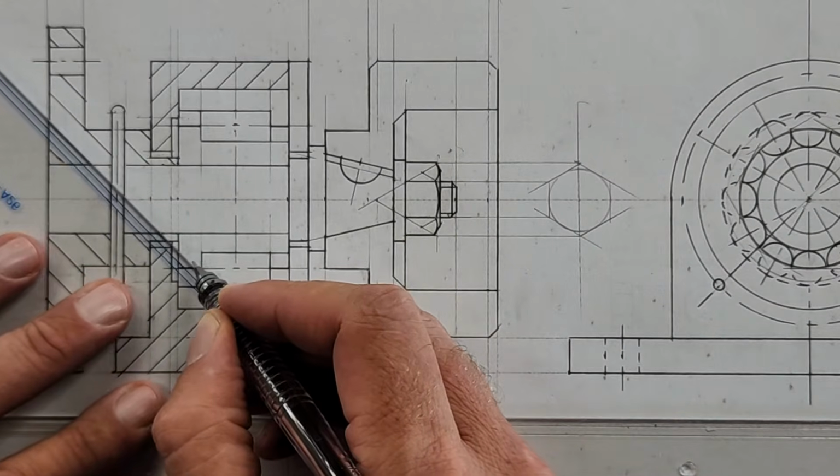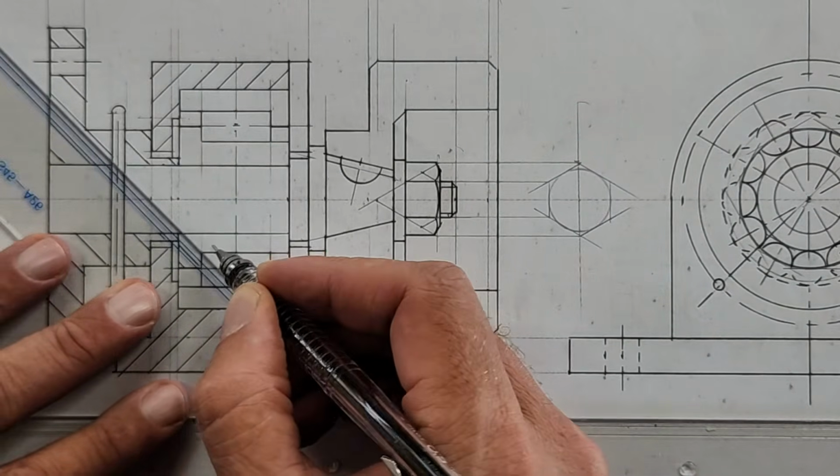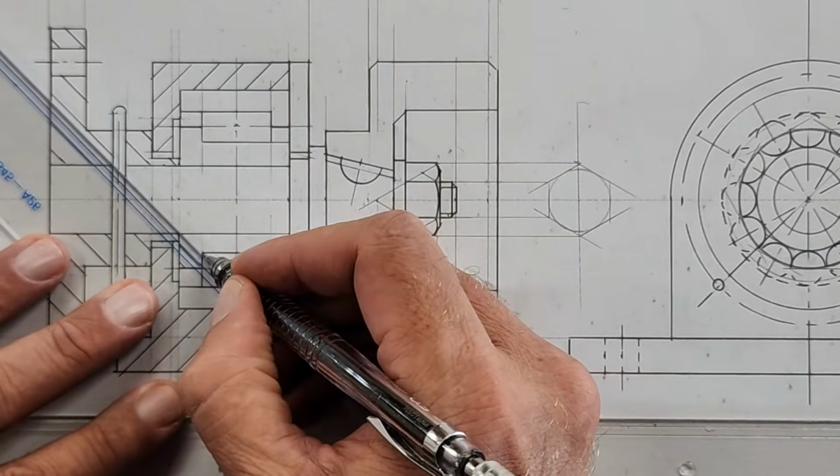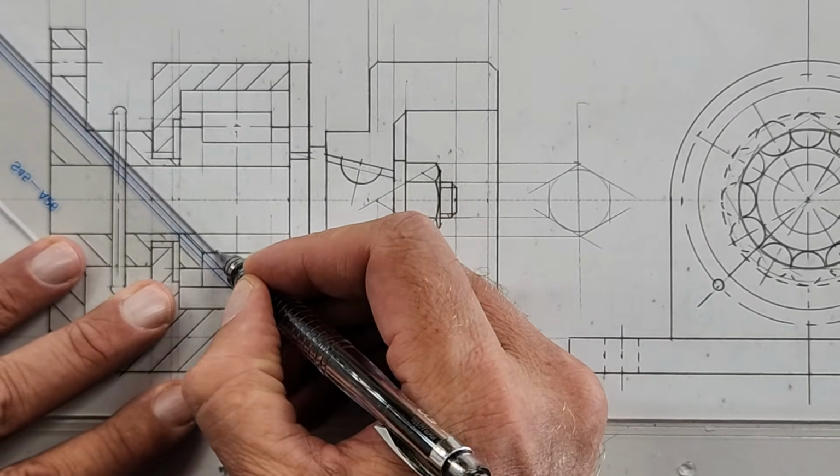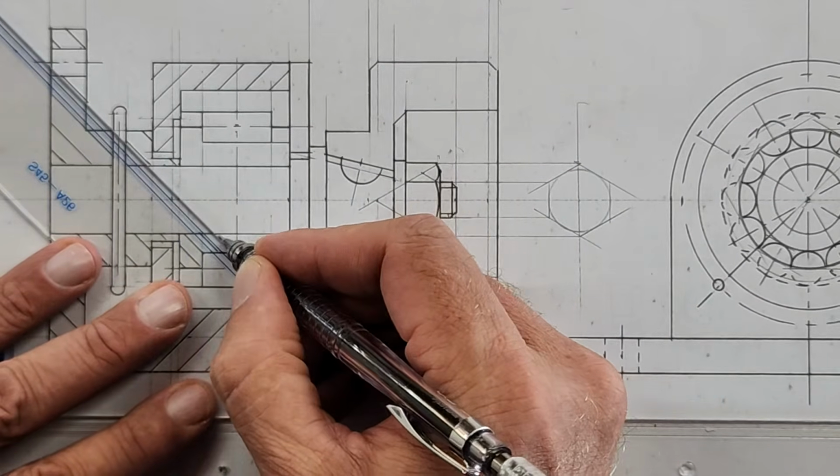bearing here on the inside. This is the same component that goes in around this axle. So this inner hull of that bearing is going to be in the same direction.